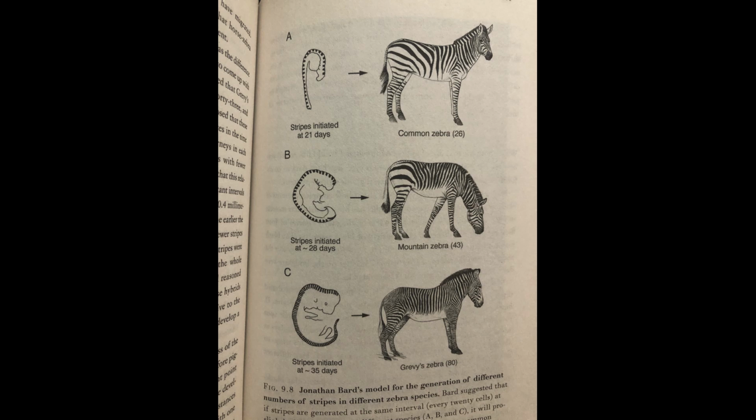If the stripes initiate early in ontogeny, then the adult zebra has fewer but larger stripes because the embryo is smaller. If the stripes initiate later in ontogeny, then the adult zebra will have more but thinner stripes because the embryo is larger. Indeed, this is exactly what happens. Stripes initiate on the common zebra at 21 days, the mountain zebra 28 days, and Grevy's zebra 35 days.